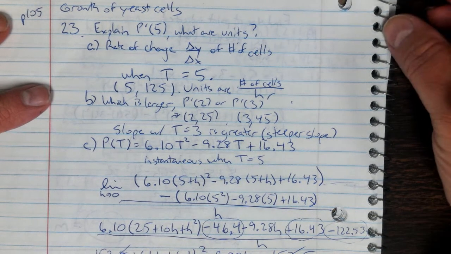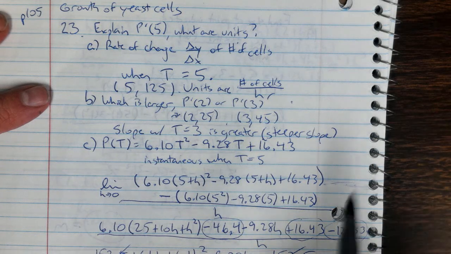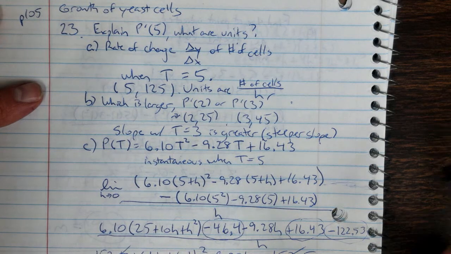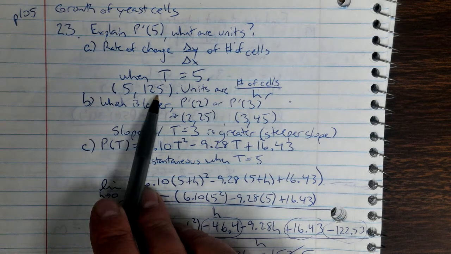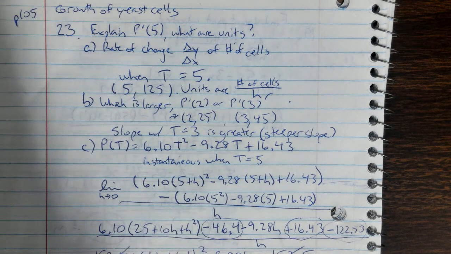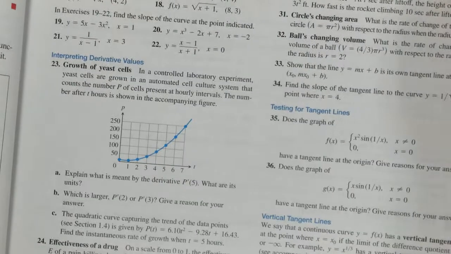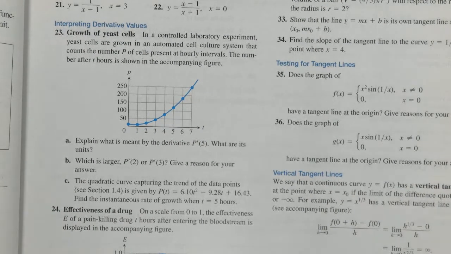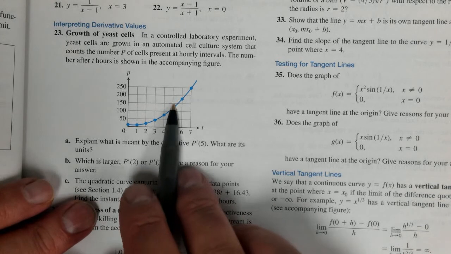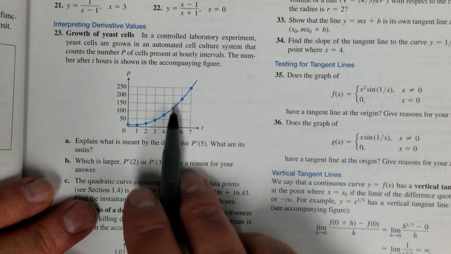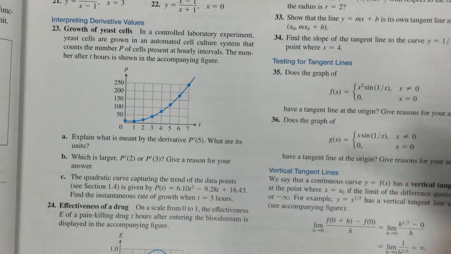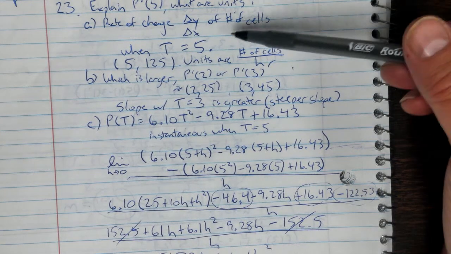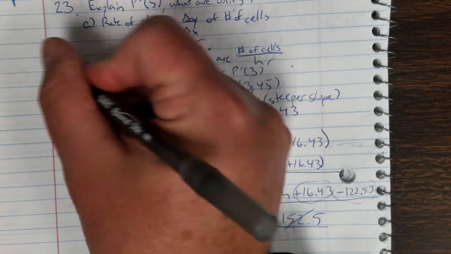So that's your time. So our ordered pair for that is 5, 125. How you know it is from the graph. So at 5, it goes up halfway between 100 and 150. So that's 125. So you can read through the problem. And so that's 5, 125 from the graph.